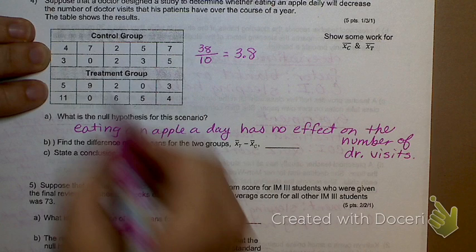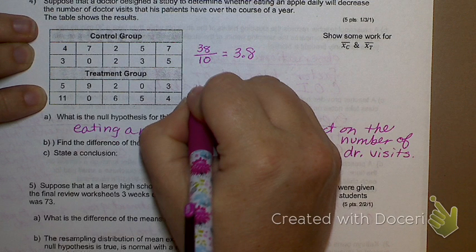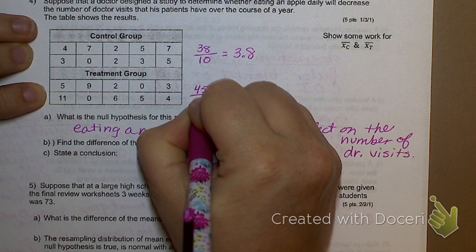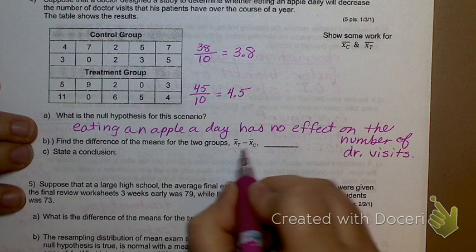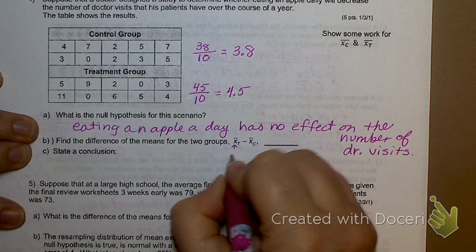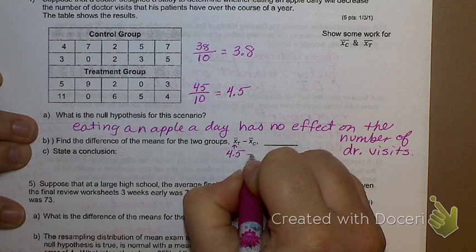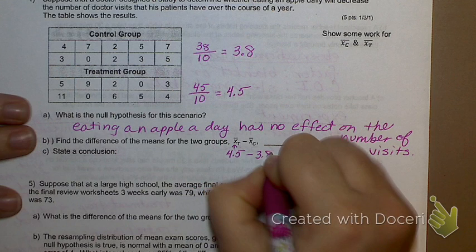Treatment group, adding all those up, you end up getting 45. Divide that by 10, and you get 4.5. So if they want me to take the mean of the treatment group, that is 4.5, and subtract the mean of the control group, that's 3.8, I get a result of 0.7.